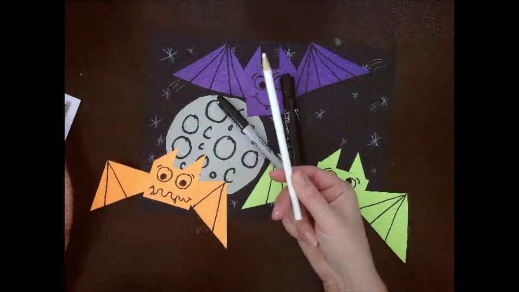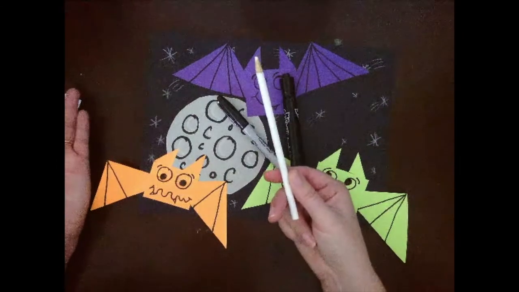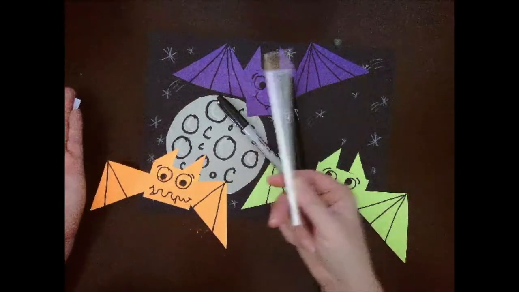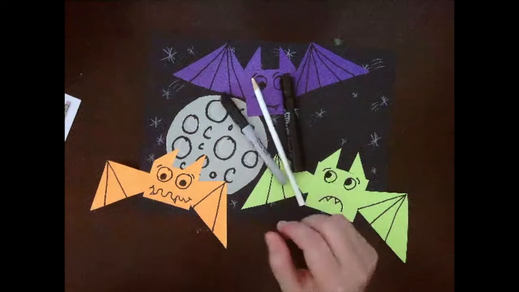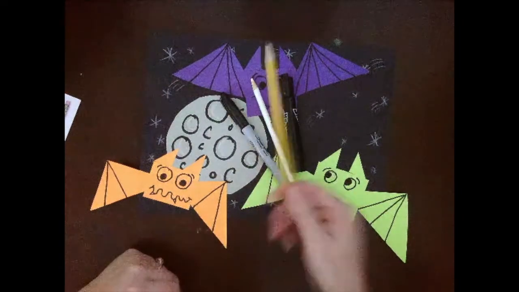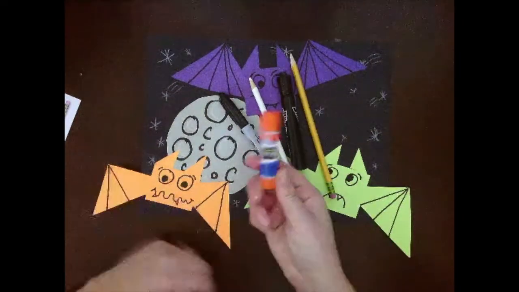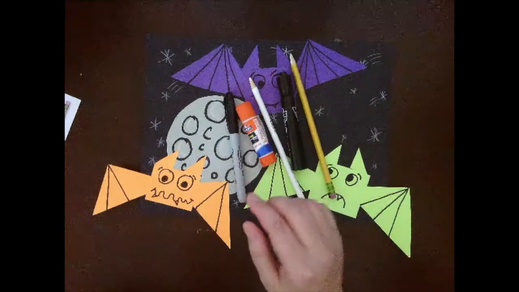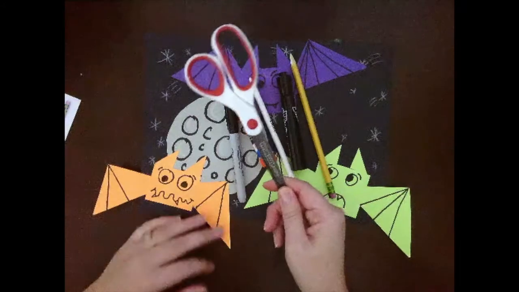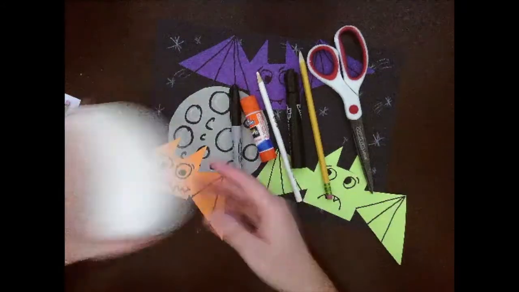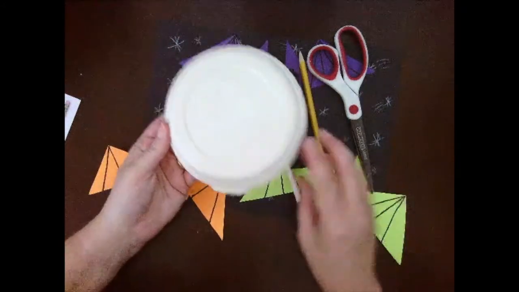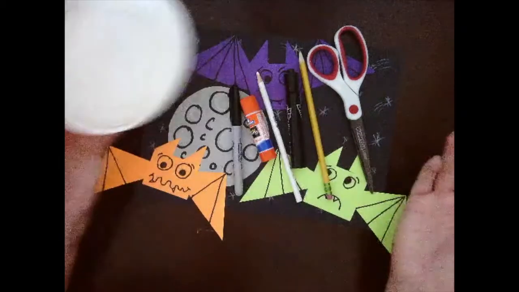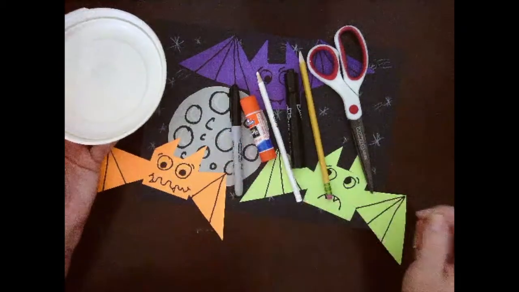You will need something white to draw with, crayon, colored pencil, metallic silver marker, oil pastel, something white. A regular pencil, glue, either a glue stick or liquid glue, whatever you're comfortable using, some scissors, and a tracer, a circular tracer for the moon.